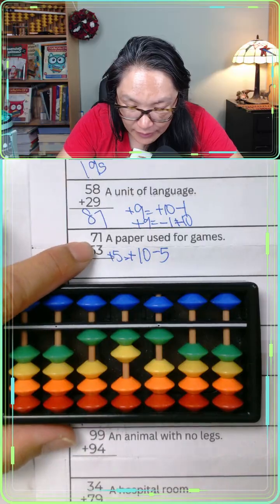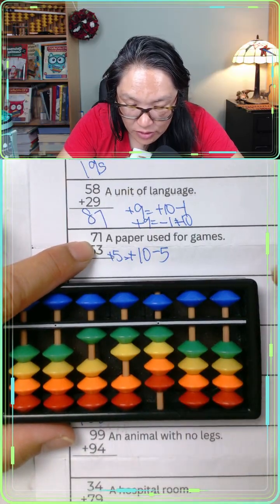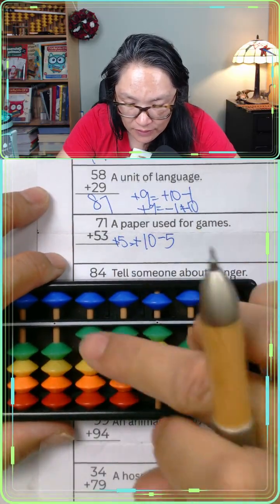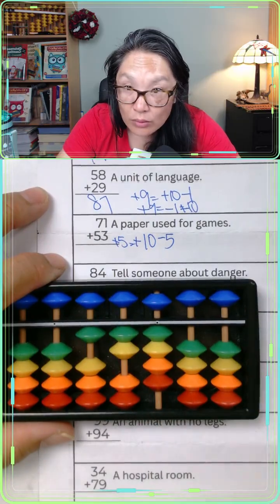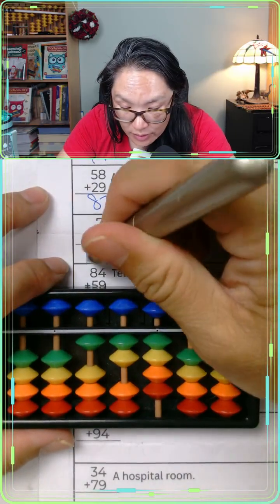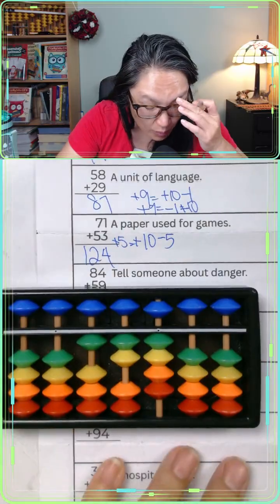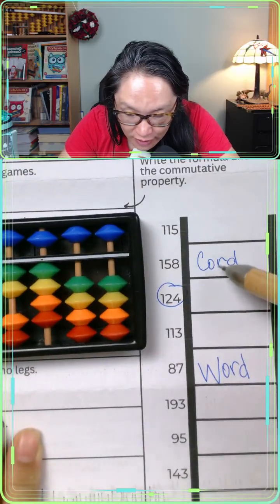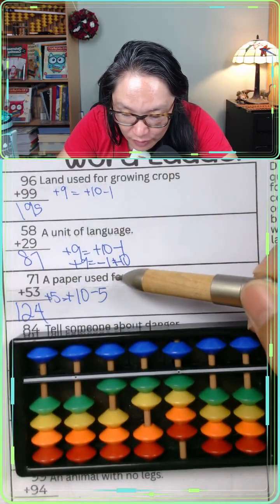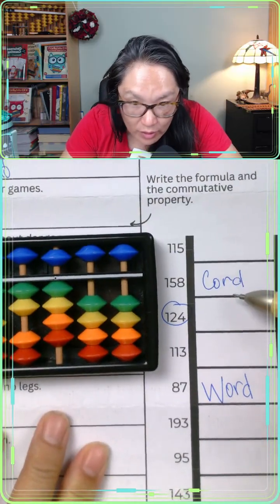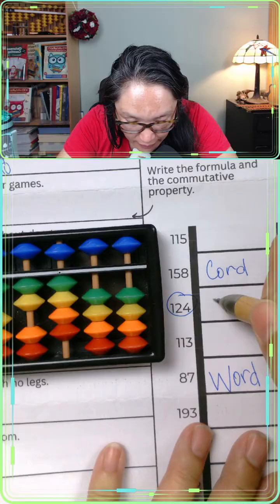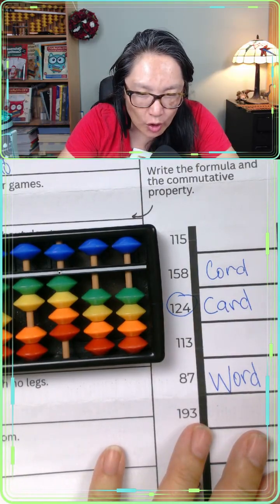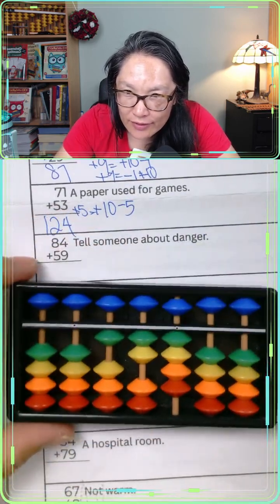And then we need to add the 3. 1, 2, 3. So our next number is, what is our number? It is 124. Well done. So we have 124. See, 124 is here. And the answer is here, a paper used for games. If this is cord, if I change a letter, it would be card. It's like a word ladder.